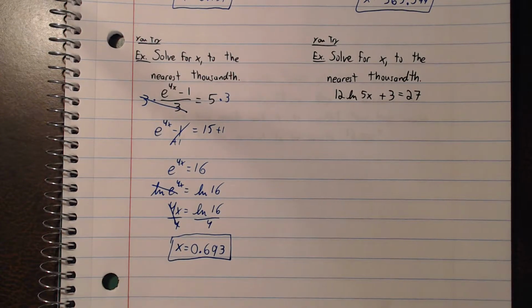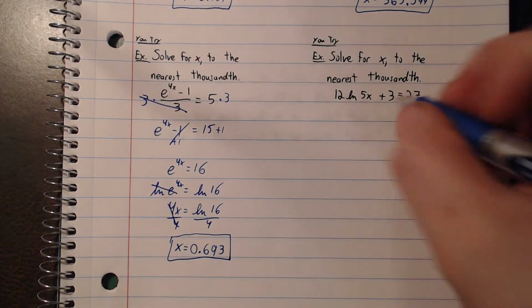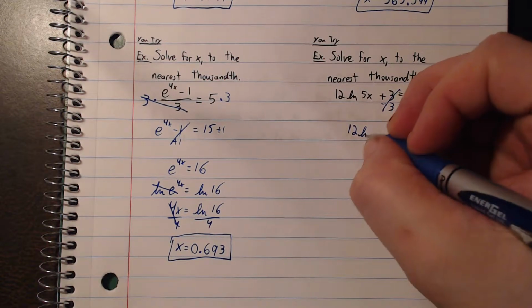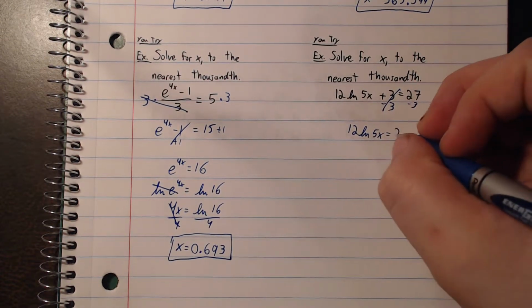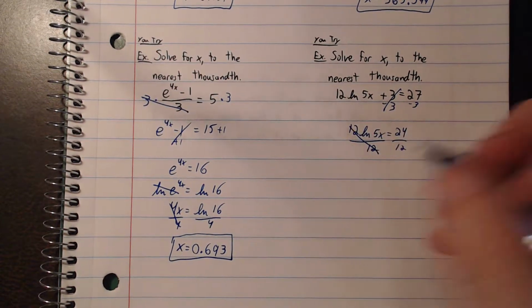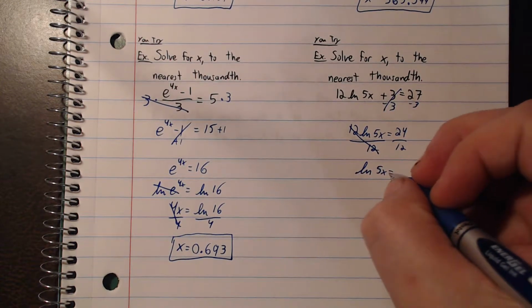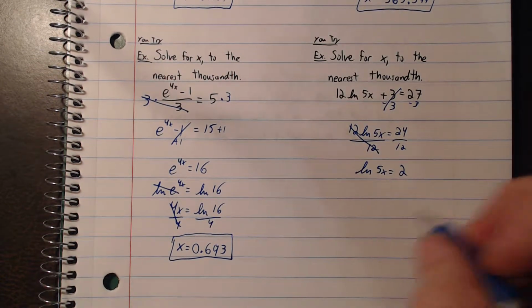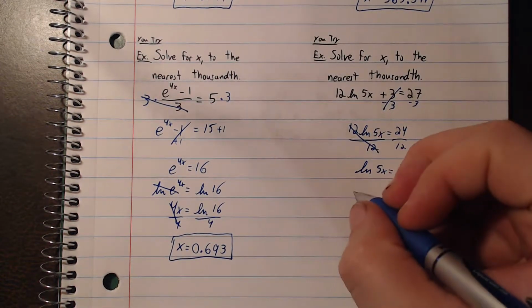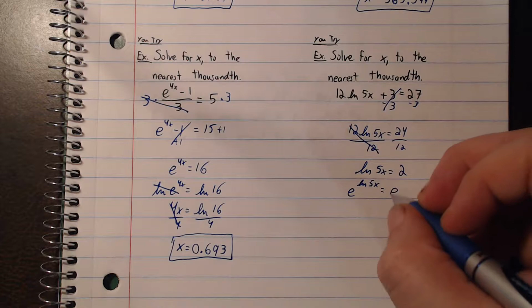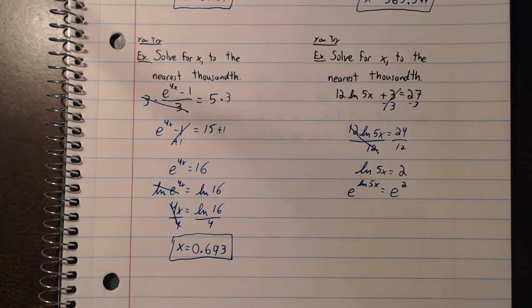Alright, the second one you had. First, we're going to get rid of this 3 by subtracting. So 12 ln of 5x equals 24. We have to divide by 12 over here to get rid of it. And then we have to start working with the inverse of ln, which is e. So these are now going to become powers. I know it's kind of a strange thing to do. Don't usually do that too often. But we do it here.